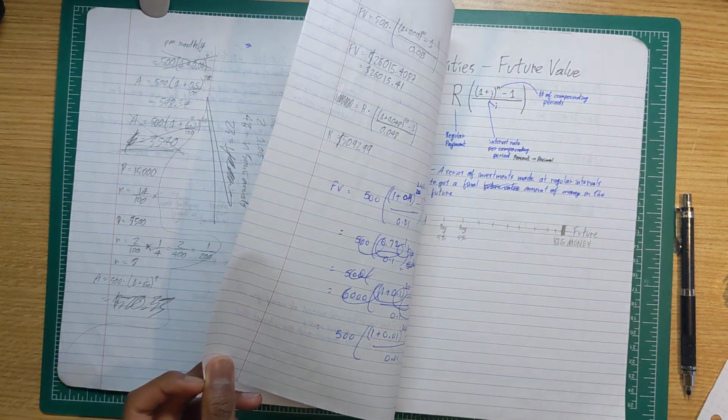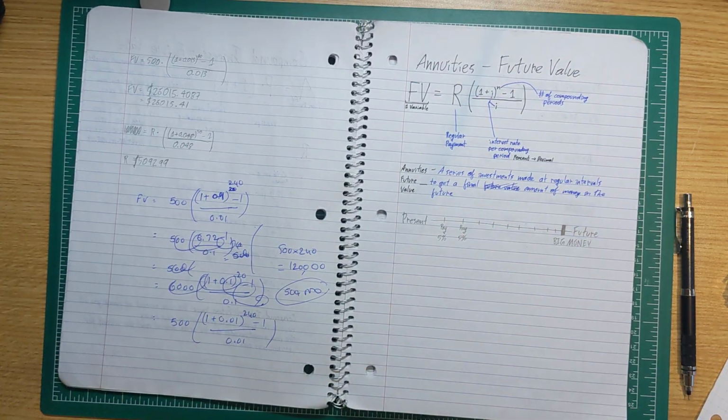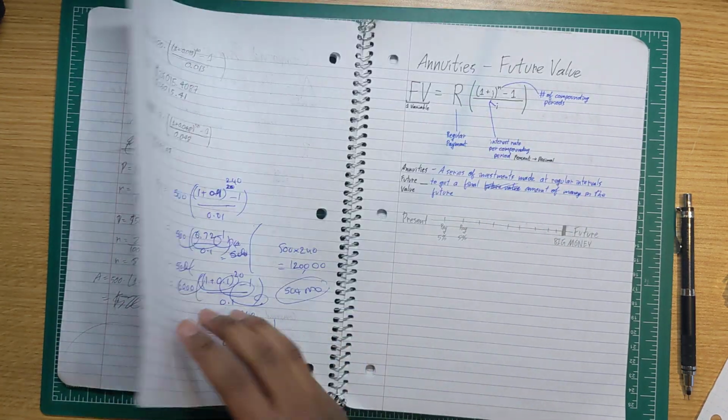But compound interest future value is definitely weaker than annuities future value. Annuities future value is much stronger than compound interest future value.